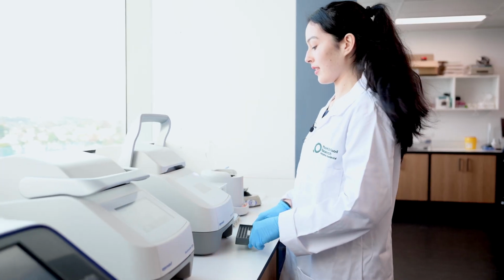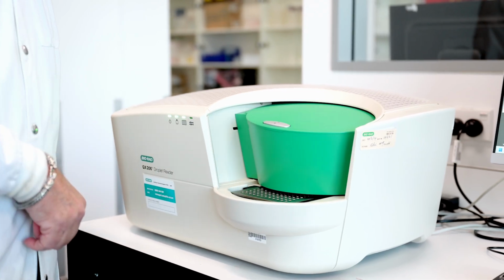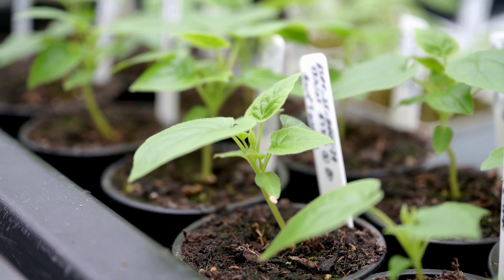Today we've just shown you a small snippet of the months and sometimes years of work that goes into producing gene-edited plants. We're really passionate about understanding the biology of plants, and that is really needed for us to be able to grow plants for our future.